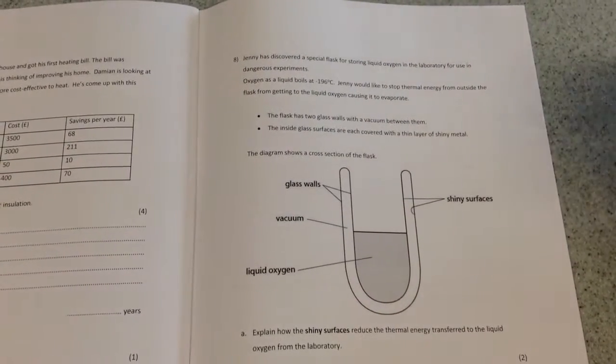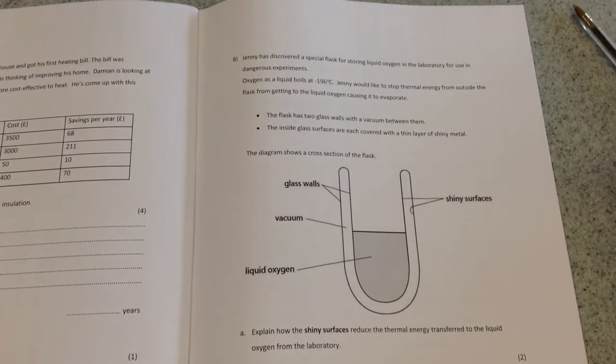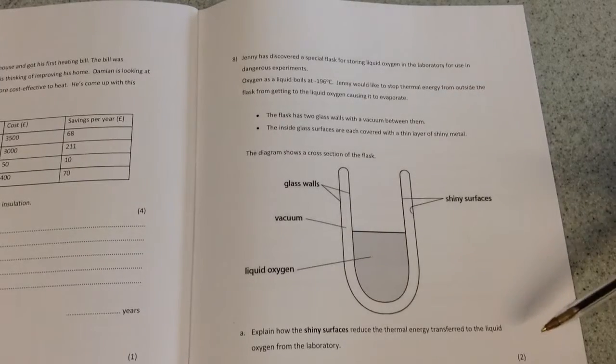Okay, we are looking at question 8 on the 2015 Year 9 exam paper. This question, it's very important to read all of the stuff at the start of the question before you attempt it. Okay, lots of people, I think, didn't do that and it really let them down.